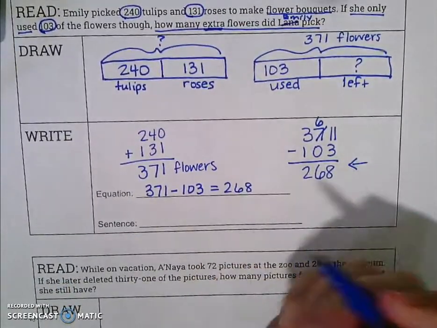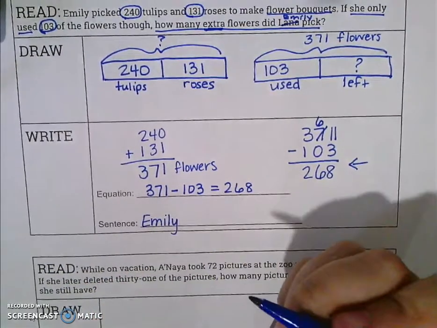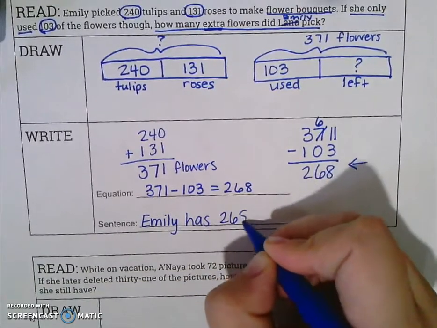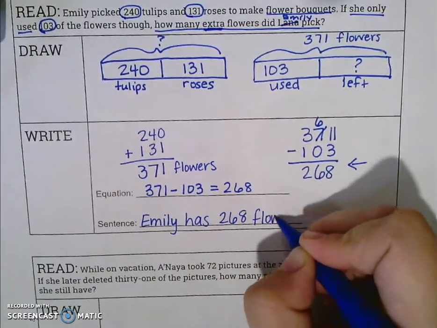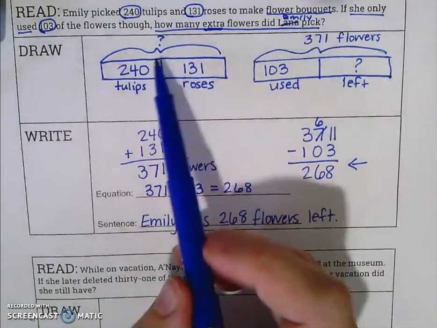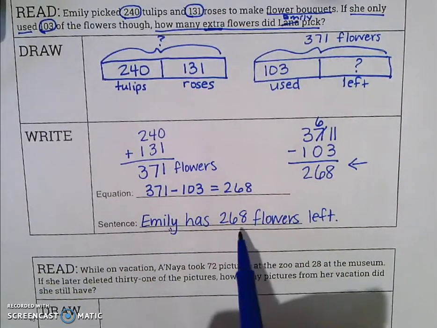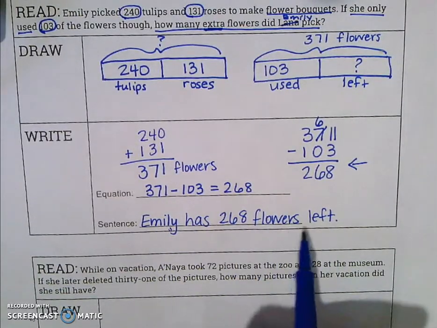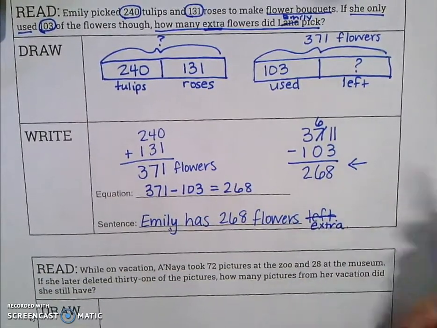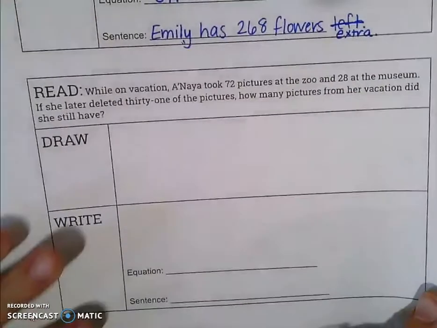So now I'm going to write my sentence. So I'm going to say Emily has 268 flowers left. Remembering to answer that question, how many extra flowers did Emily pick? Emily has 268 flowers left, or 268 flowers extra. I'm going to use that word from the question and say let's keep that extra. Okay, one more, here we go.